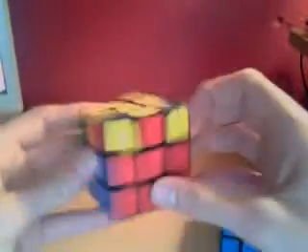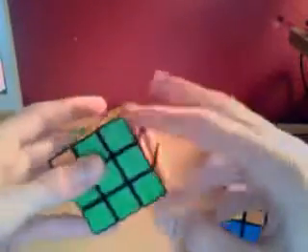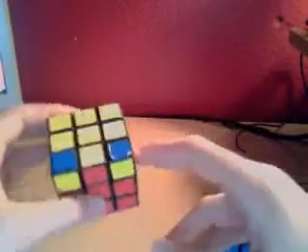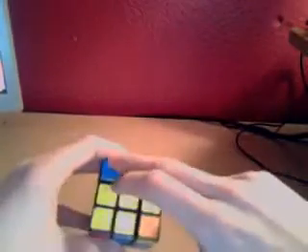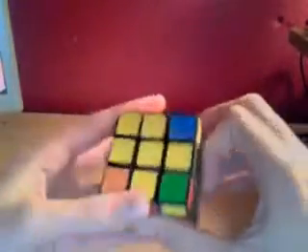So that's a really easy step, and the next step is to get the top the correct way. Okay, so when solving for these yellow corners, the key that we're looking for is this fish.